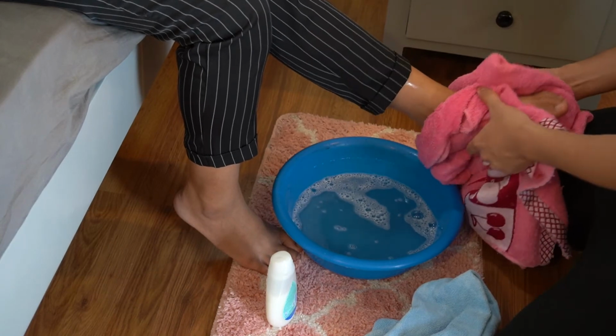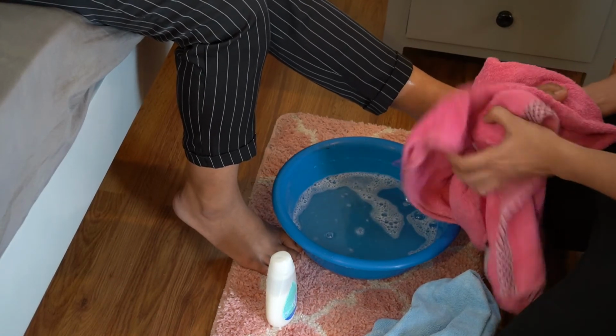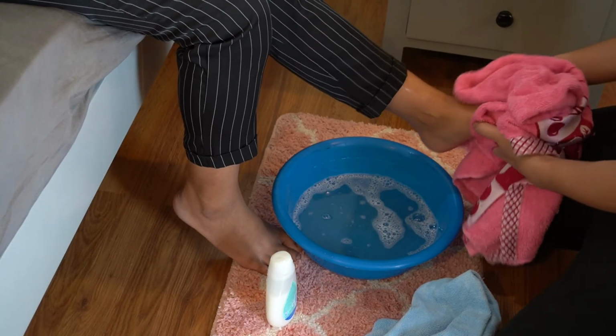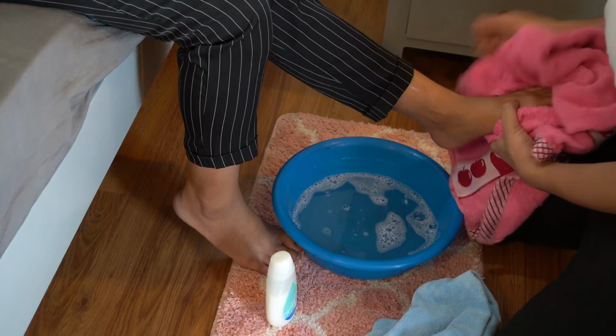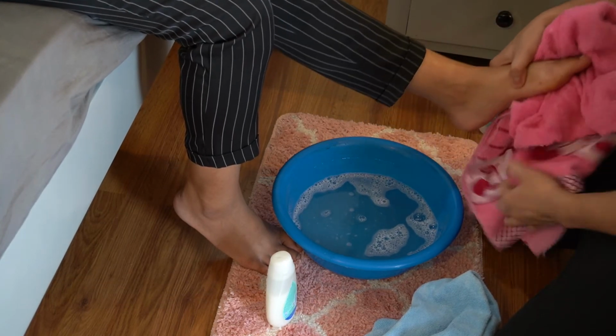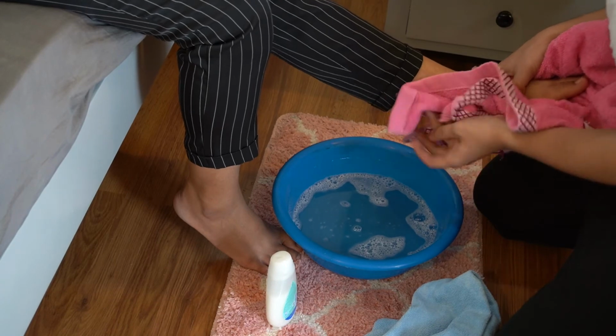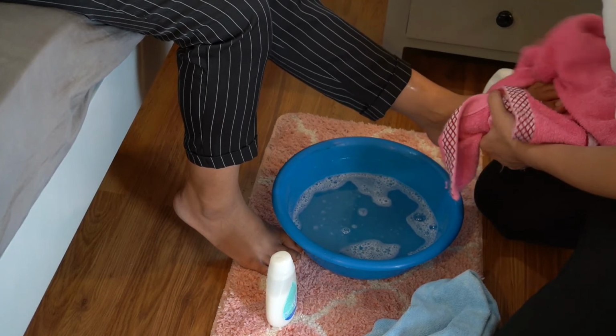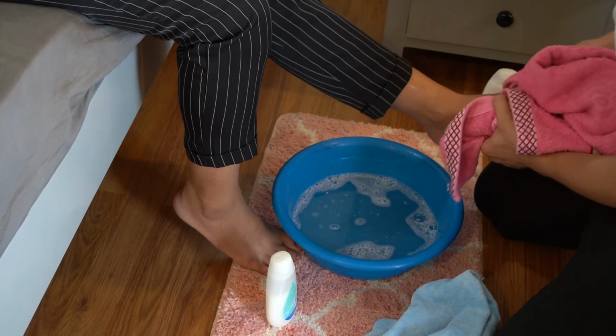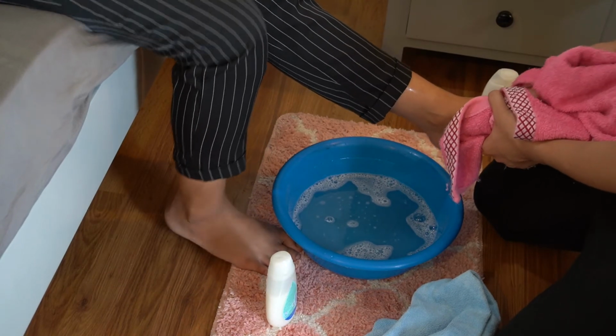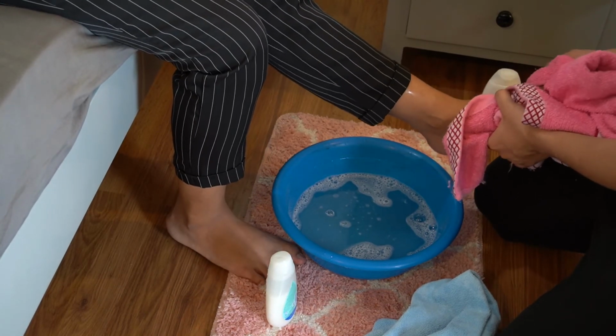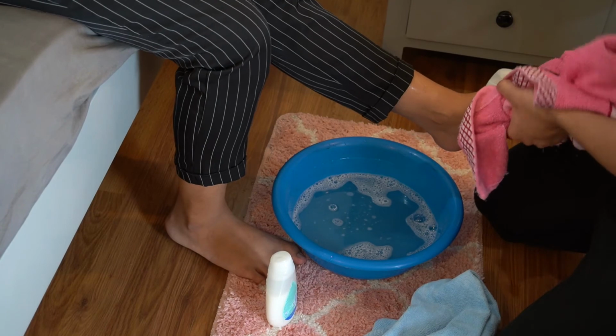Dab the foot gently with a towel to dry it thoroughly, particularly between the toes. Then apply lotion or lanolin cream to the foot but not between the toes.